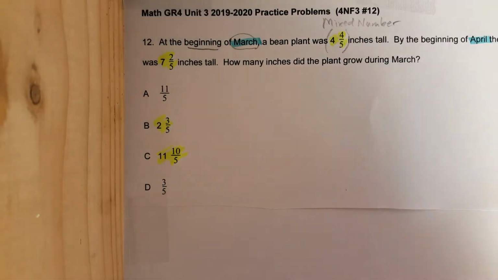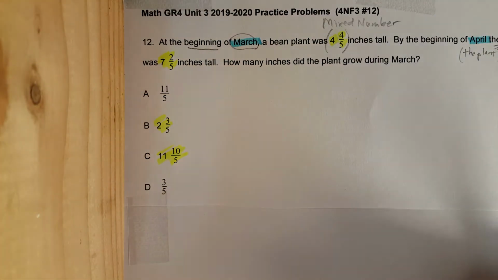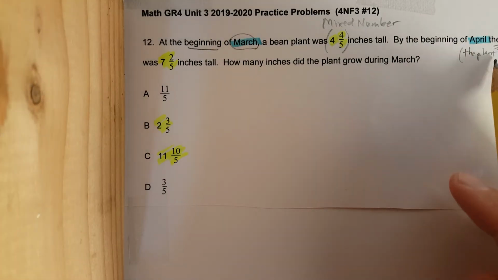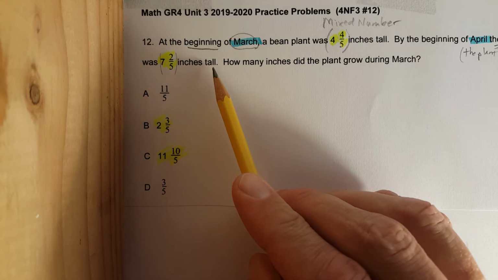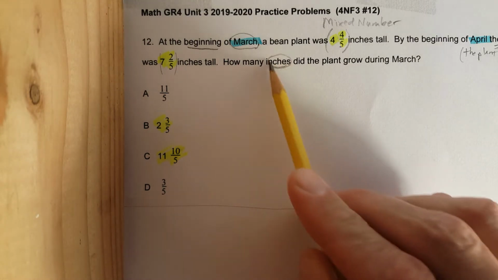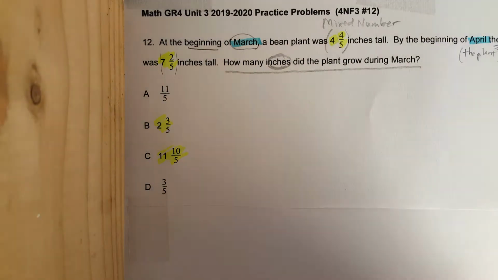And I'll write it down here. By the beginning of April, the plant, it's over there. By the beginning of April, the plant was 7 2/5 inches tall. How many inches did the plant grow during March?